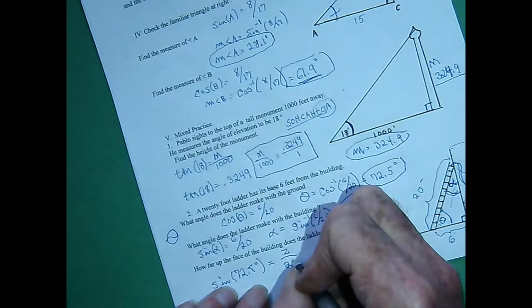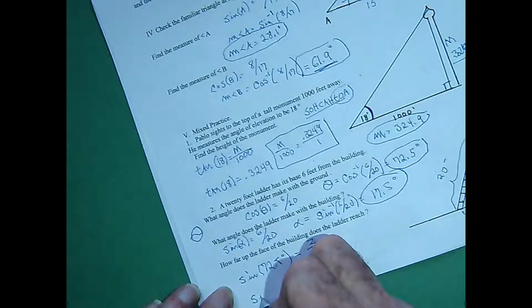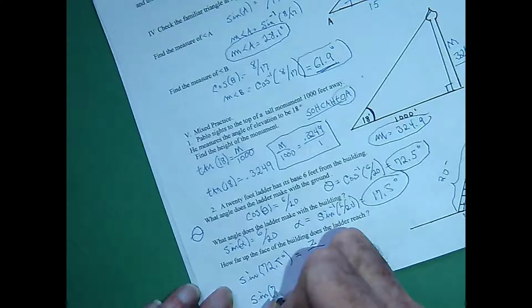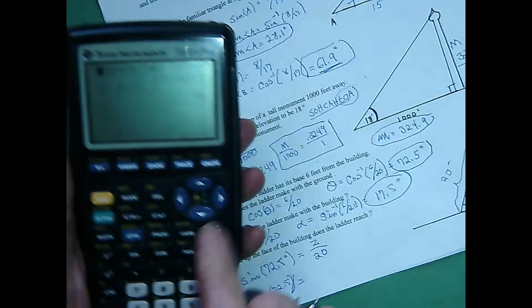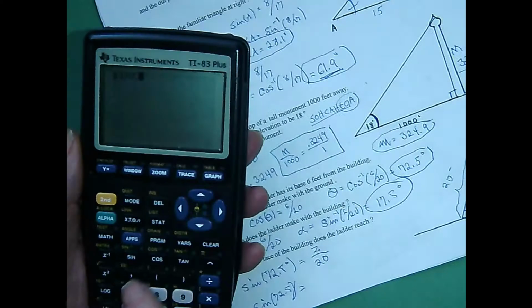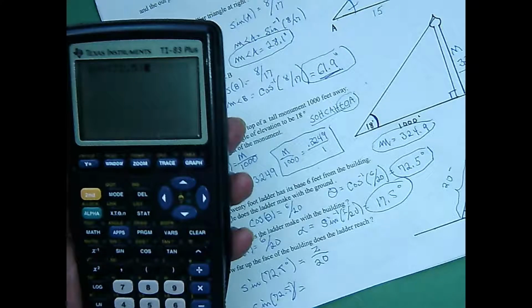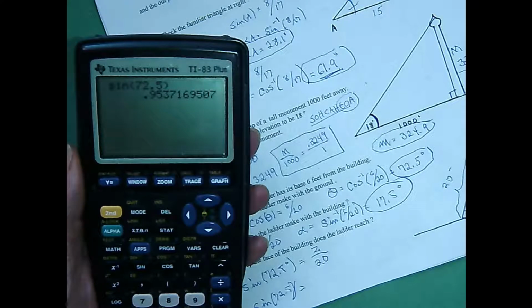Then I hit my calculator and say, hey calculator, what do you think about the sine of 72.5? Happily it tells us the sine of 72.5 is about 0.9537.